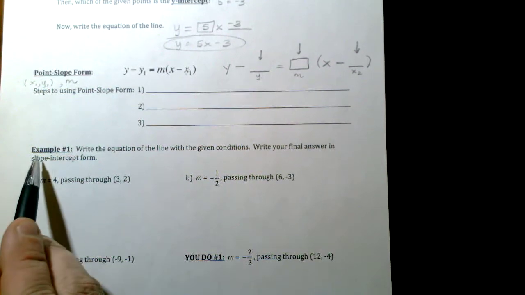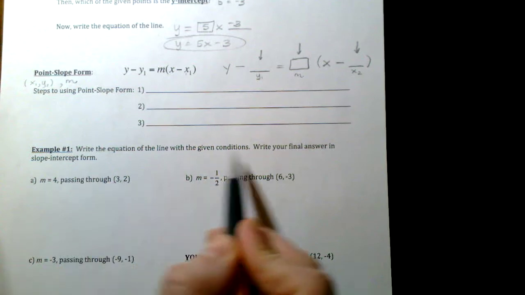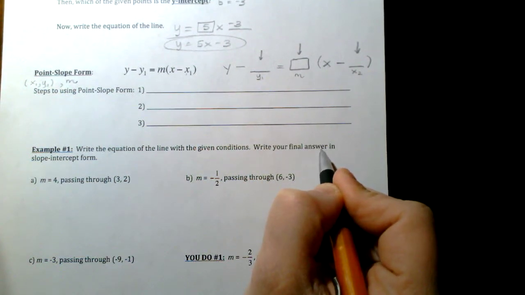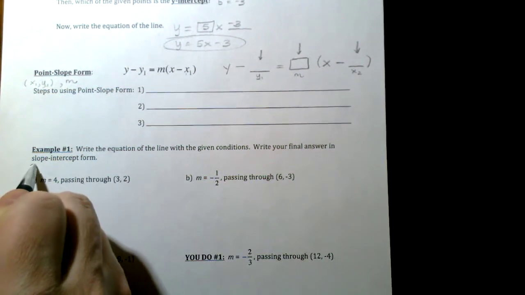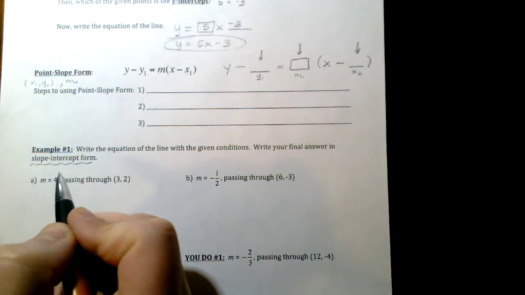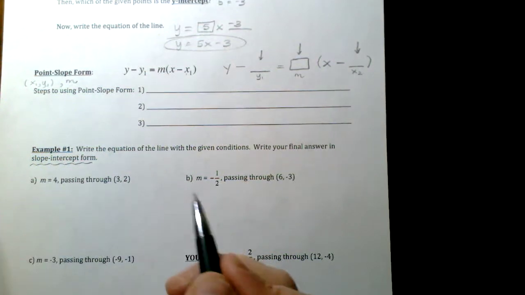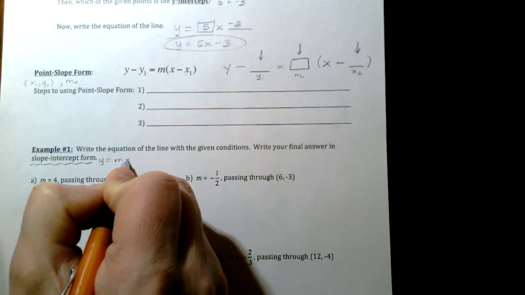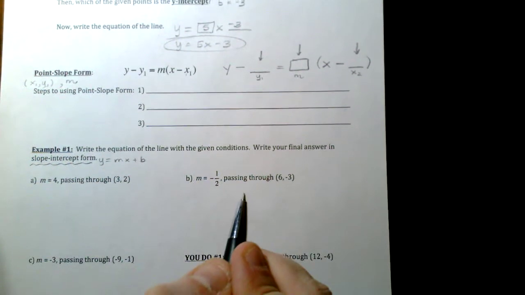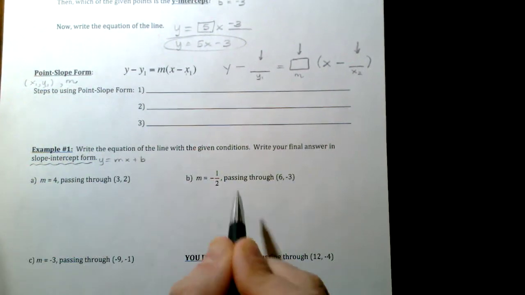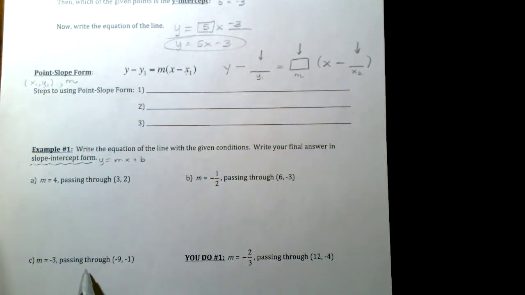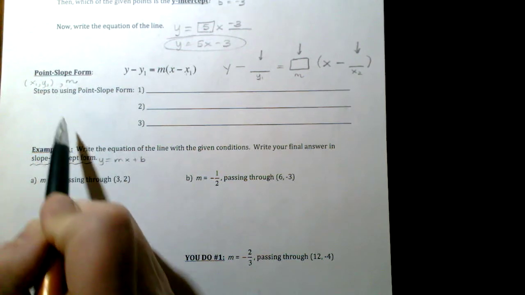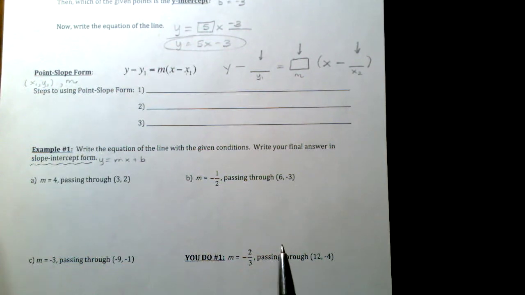As you read through the examples, it's very, very important to read what form the final answer is in. So they want slope-intercept form. If they want slope-intercept form, that's y equals mx plus b form. However, to do all of the problems that we're going to do, A, B, and C today, we need to start with point slope form.